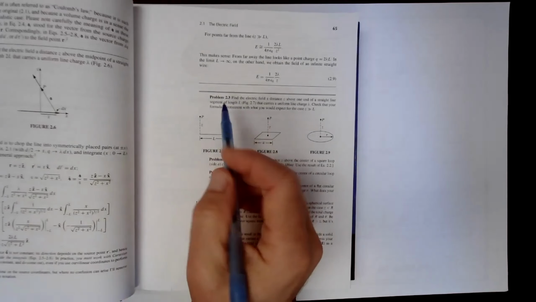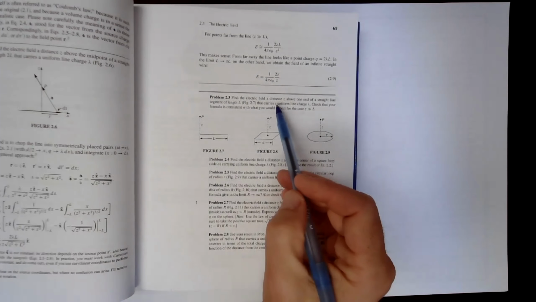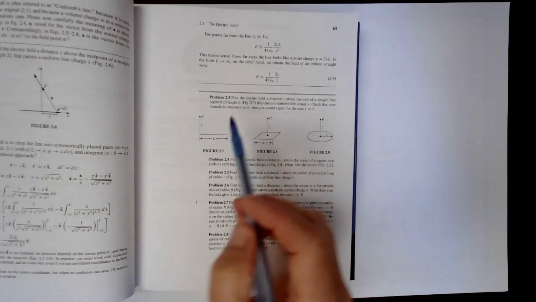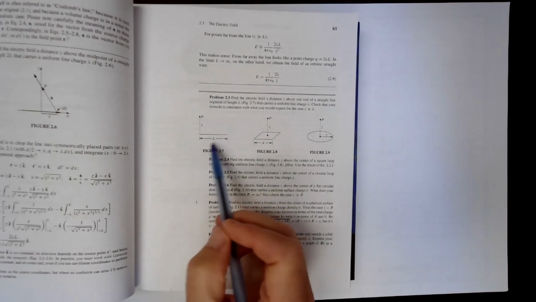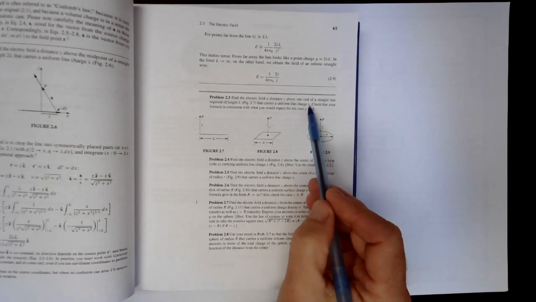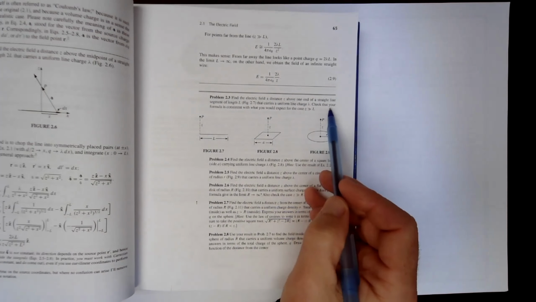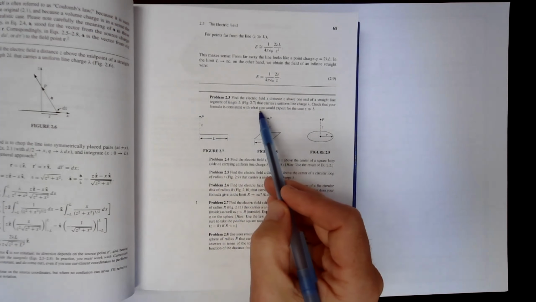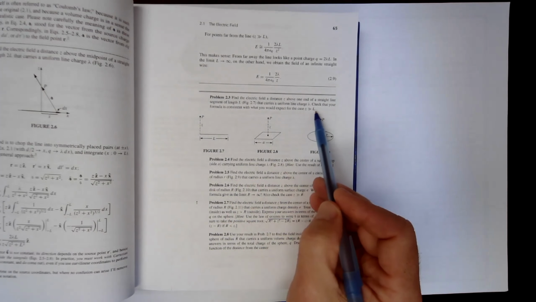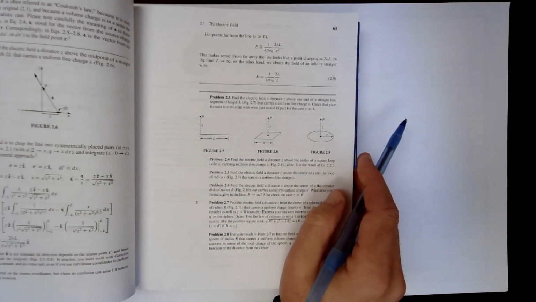All right, we're going to solve problem 2.3. Find the electric field at distance z above one end of a straight line segment of length L, in figure 2.7, that carries a uniform line charge lambda. That's the linear charge density. Check that your formula is consistent with what you would expect for the case when z is much greater than L. Okay, let's do this.